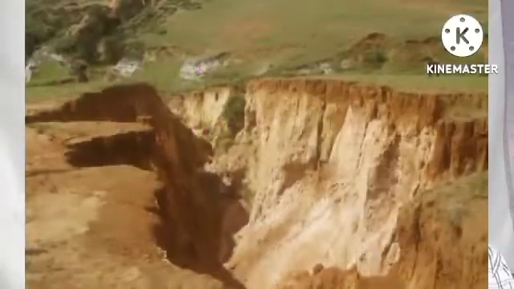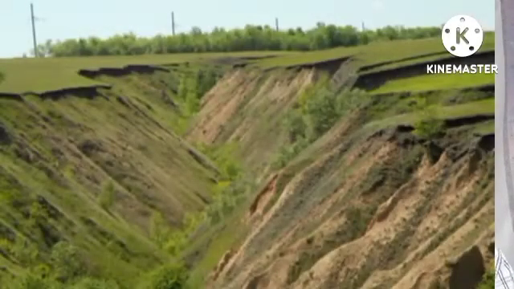See, these are the things. This is a gully, this is a ravine. A formation of ravines and deep gullies in our fields makes it very difficult for the farmers to cultivate. That means this land is converted into gullies and ravines.